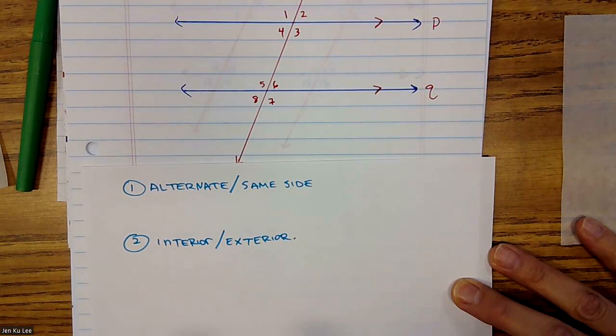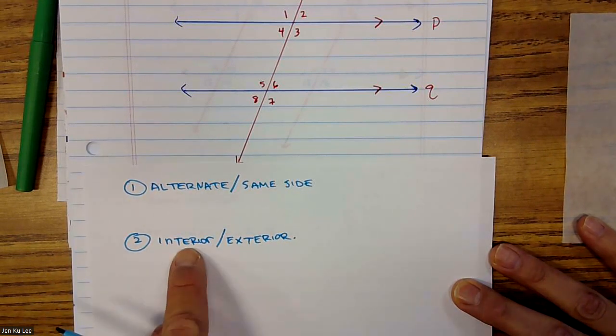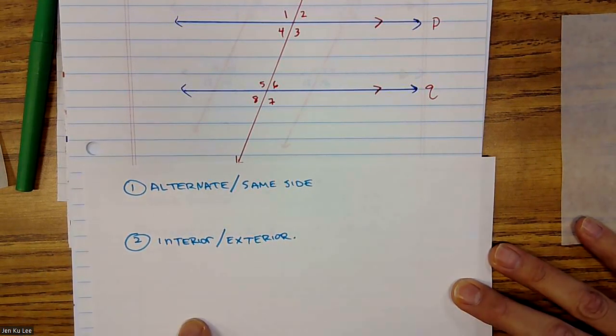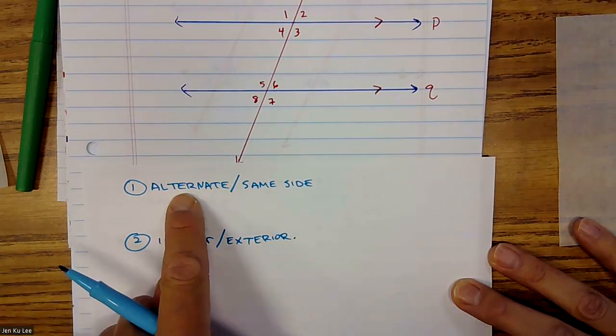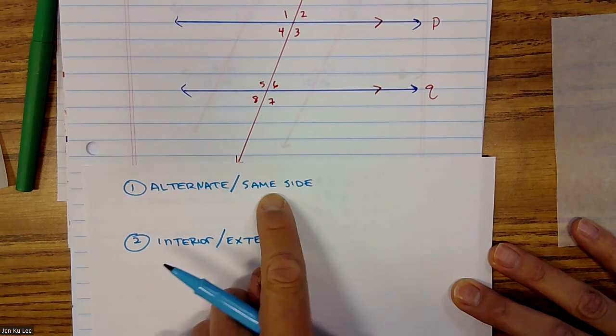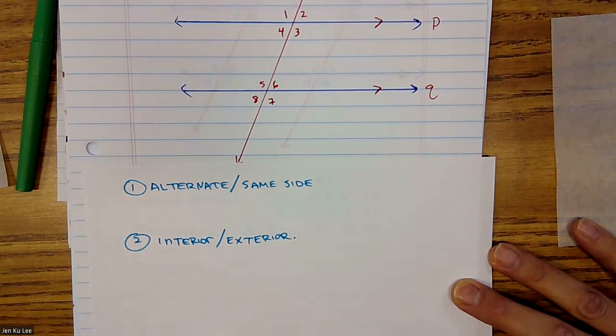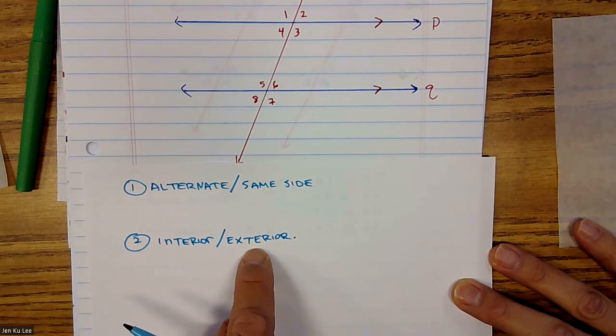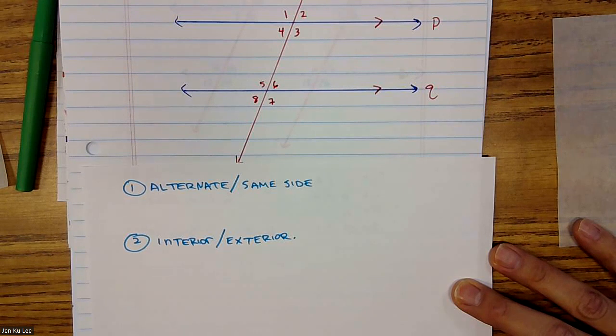Okay. So there is something called an alternate interior angle. Or there's something called an alternate exterior angle. There's something called same side interior angle, same side exterior angle. Okay.